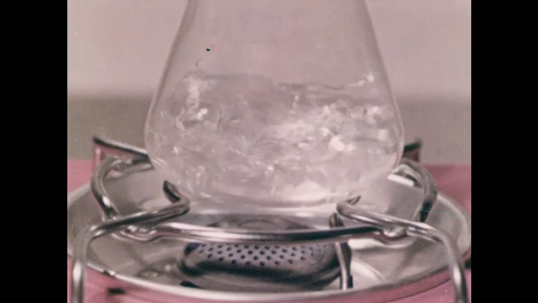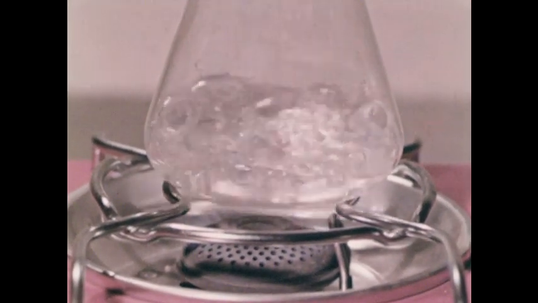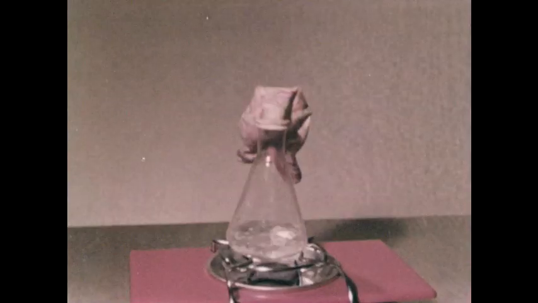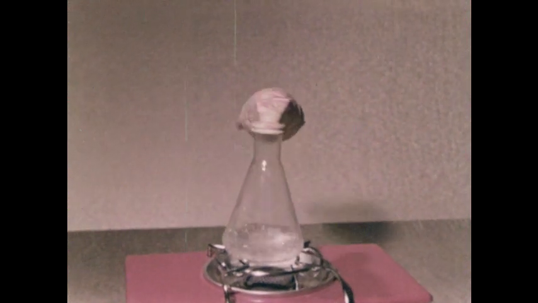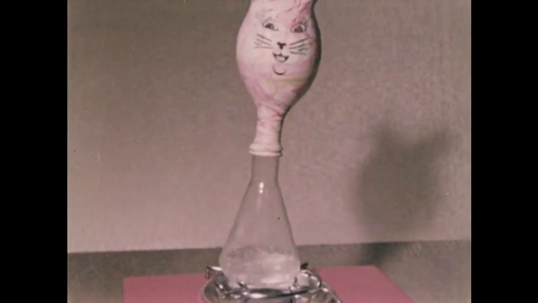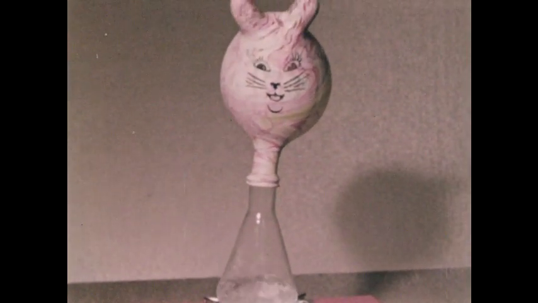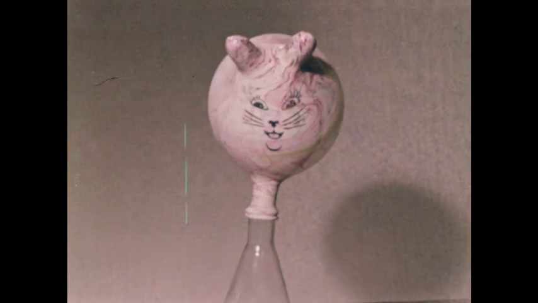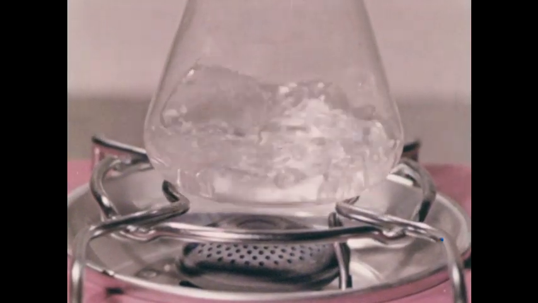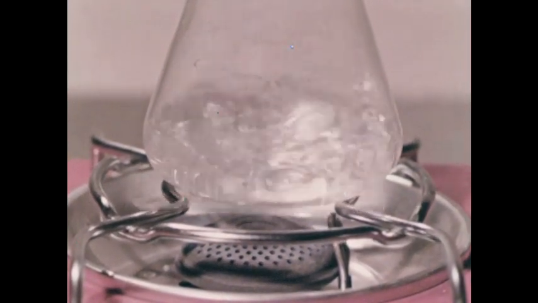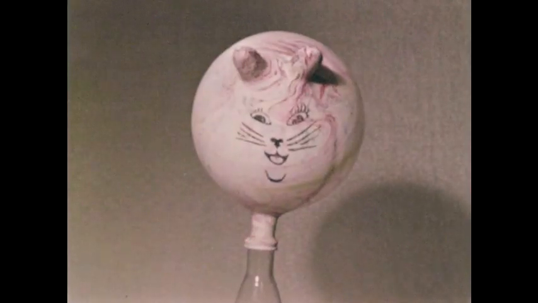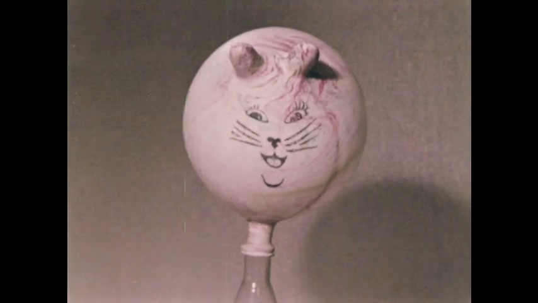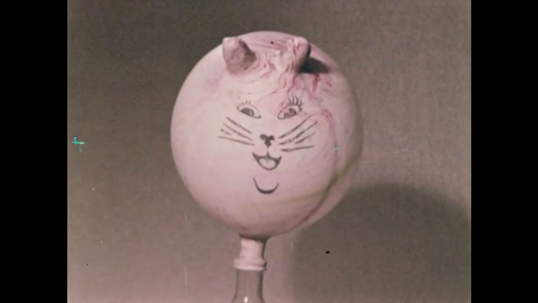The small amount of water in this flask has been heating for some time. A balloon stretched over the neck of the flask expands. This small amount of hot water is giving off enough water vapor to blow up this big balloon. Evidently, water expands greatly when it changes to a vapor or gas.